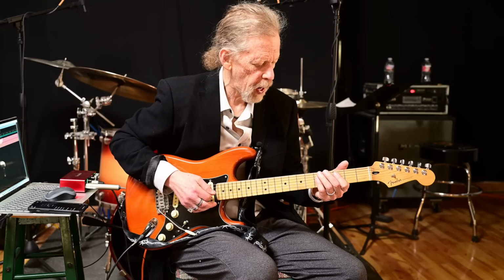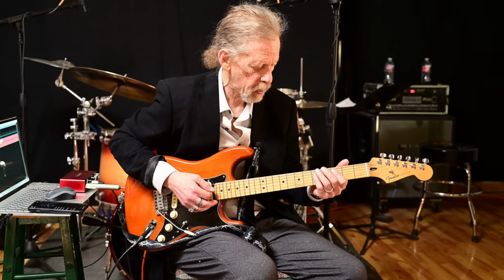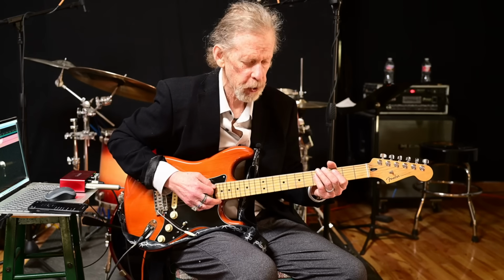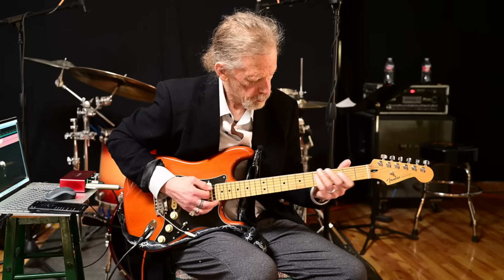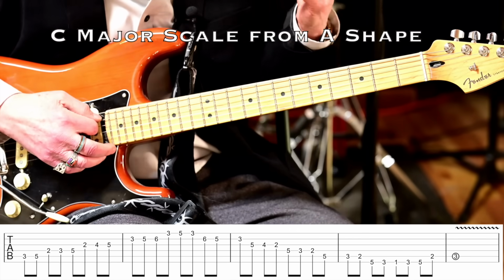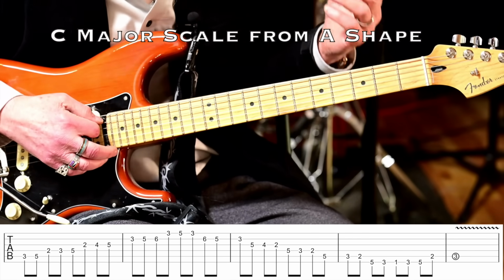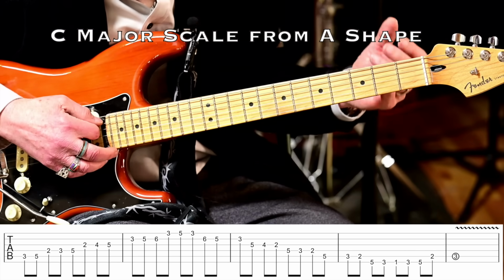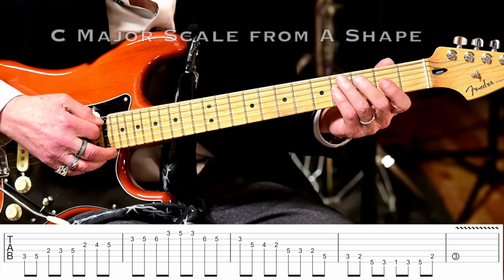Let's figure out what the major scale is in the A position. So here's our first C, and what we're going to do is look for the lowest C within the chord to start our scale.